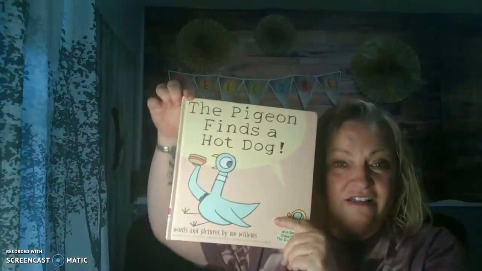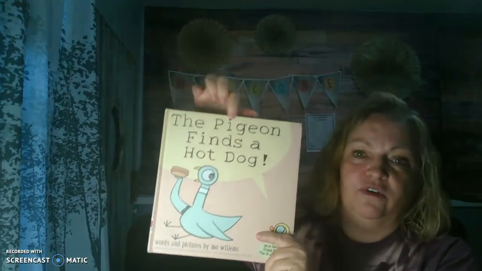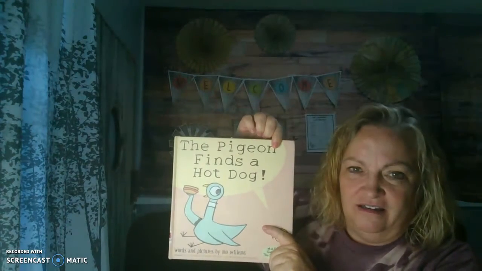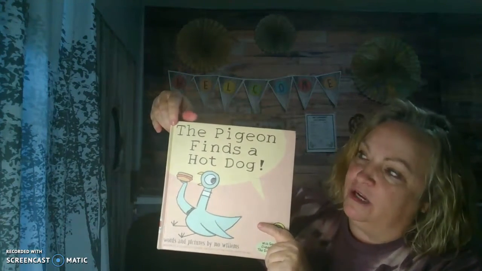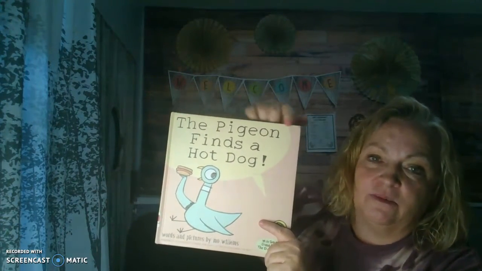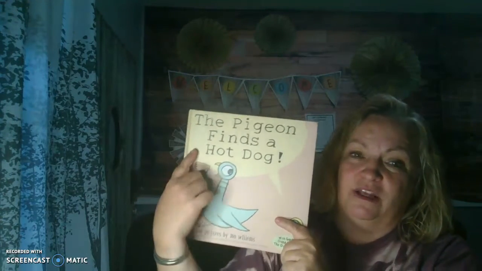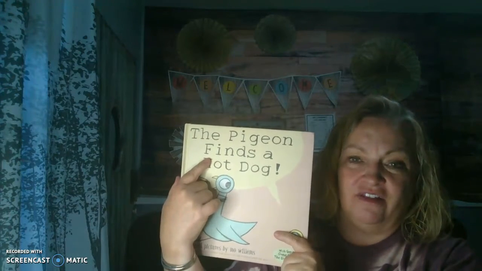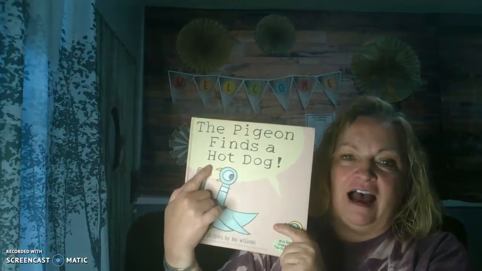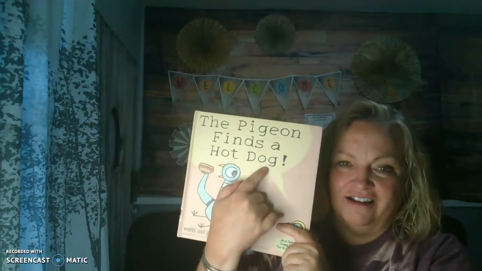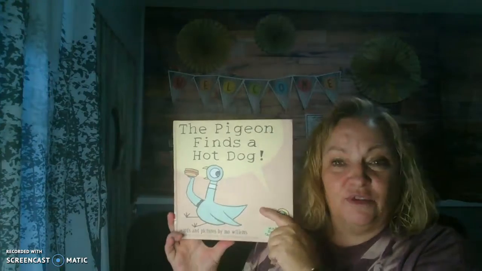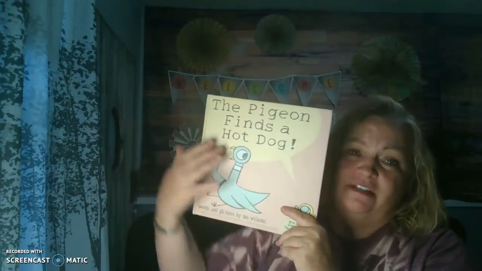Now, reading has a certain way that it goes. We start here and move across the page this way. This is called reading from left to right. Now, after I read the words the and pigeon, I go down to the next row and start on the left again and read the words finds a hot dog. So that is reading left to right and from top to bottom.